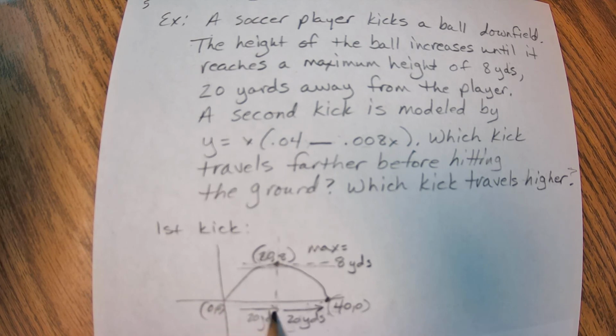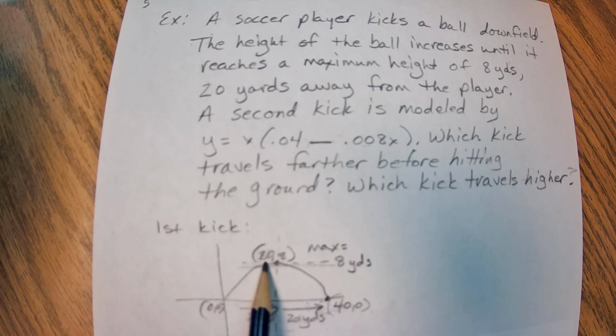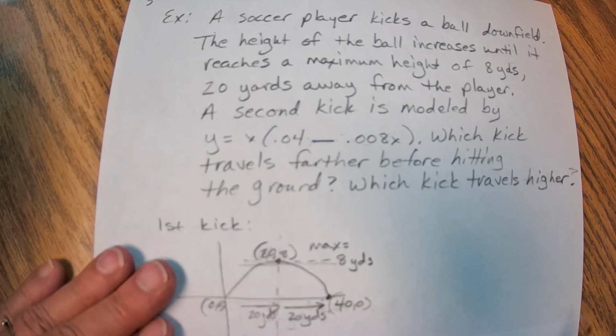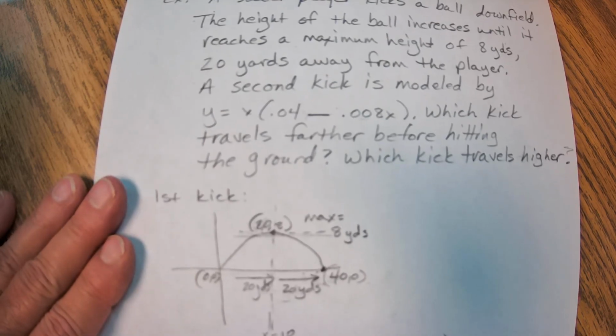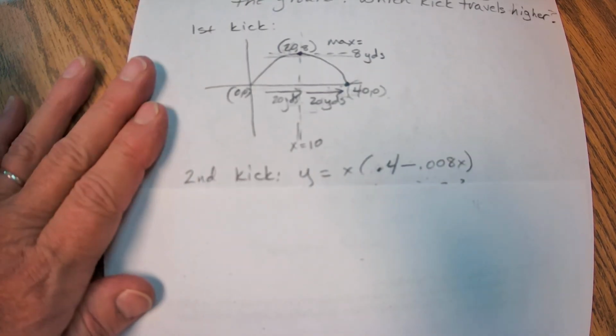So if this is 20, so is this. That means this point right here is 40, 0. This point would be halfway between 0 and 40, which is 20, with a height of 8 yards. So that's the vertex. The second kick is modeled by this equation.